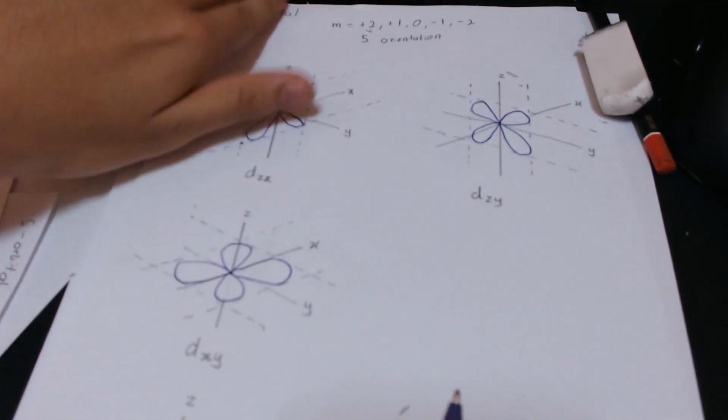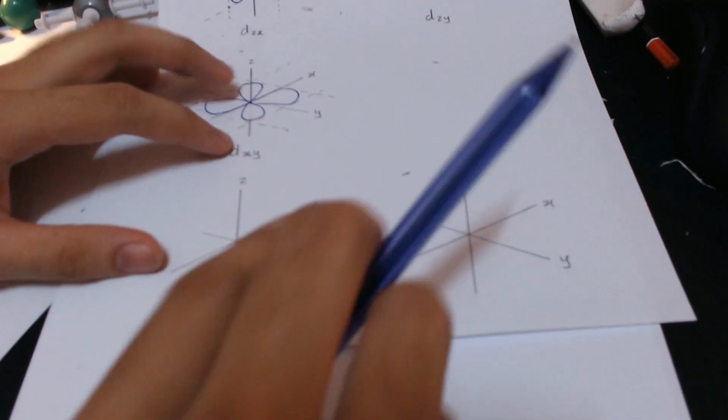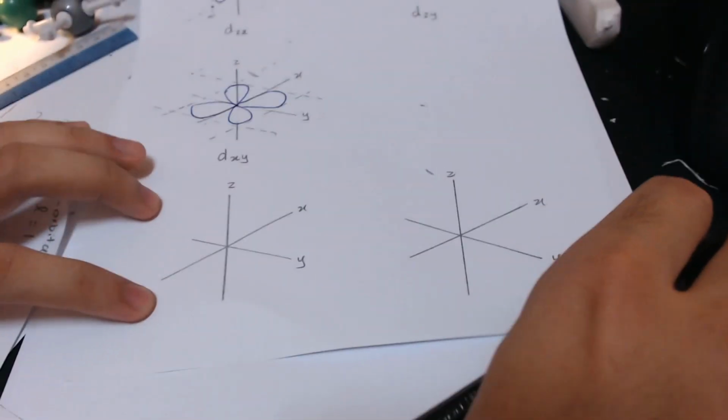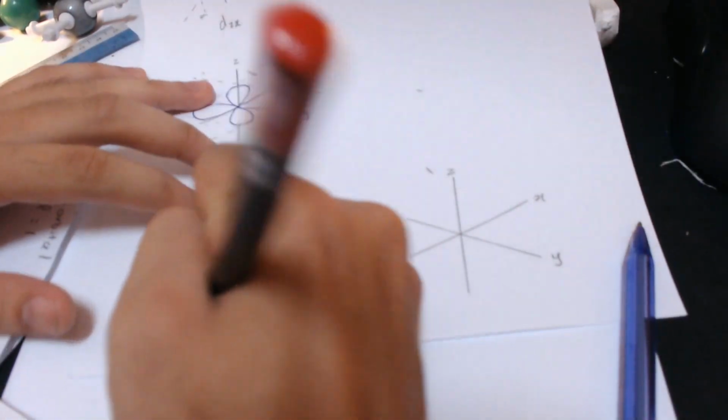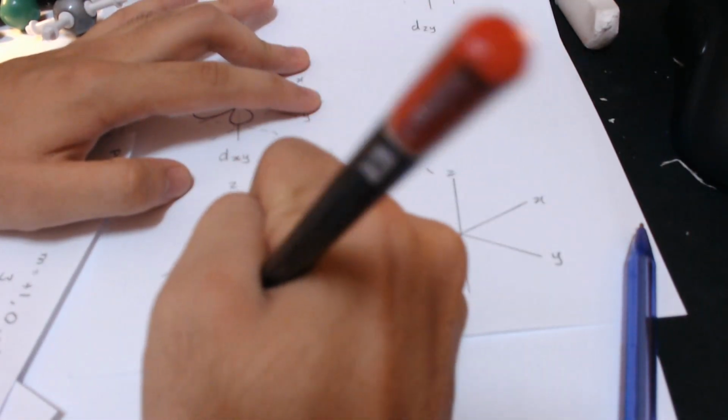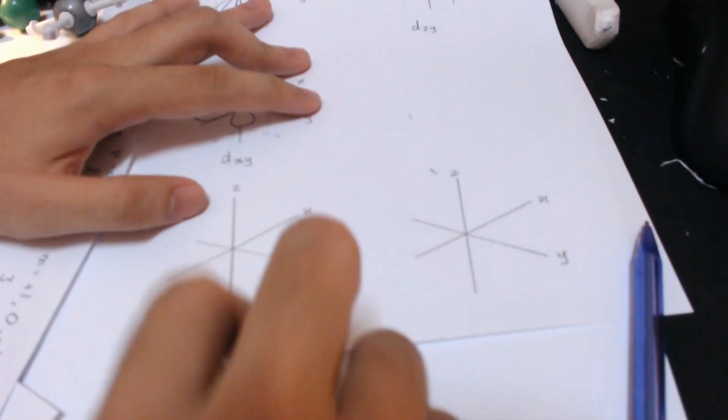Okay. Orbital yang keempat is, mana pensel saya dah pergi. Okay. Orbital yang keempat, very simple. D, okay, remember, jangan salah tulis. X squared dulu, minus Y squared.